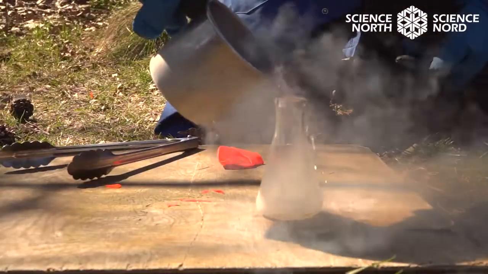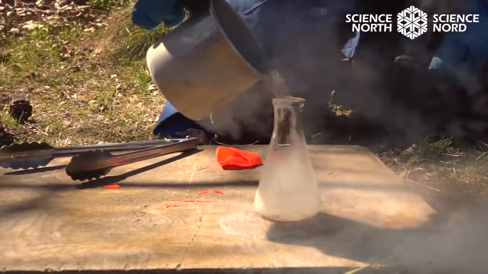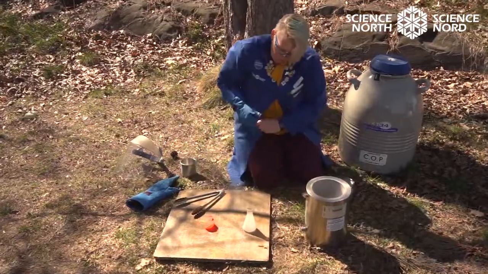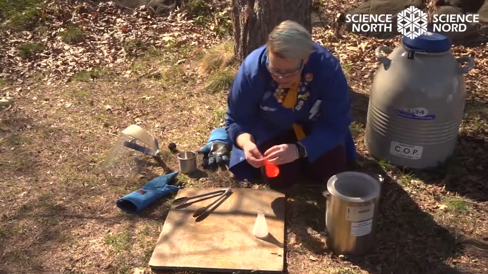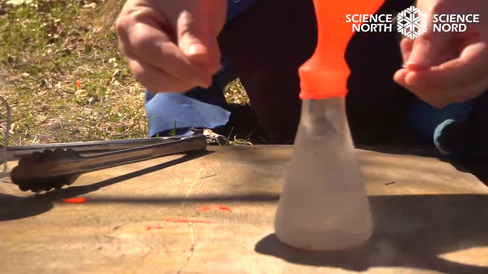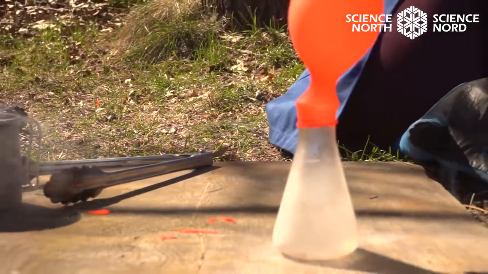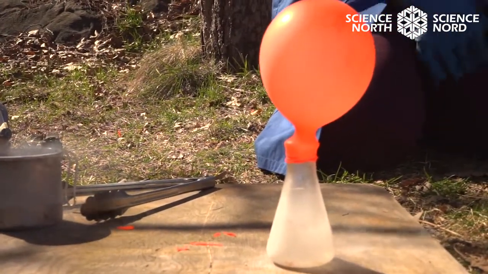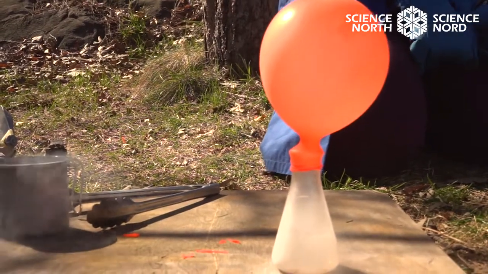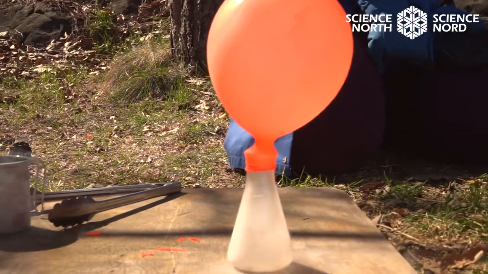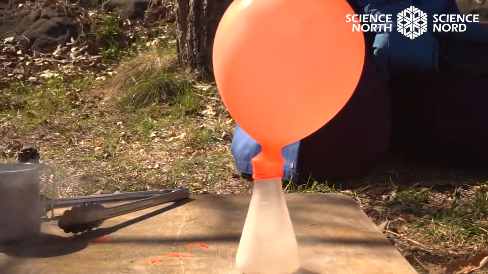I'm going to place a little bit of the liquid nitrogen inside of my beaker. And then I'm going to take my balloon and place it over the top. Now remember, when we have particles that are getting excited, they're getting further apart. Because we have a liquid to a gas, you're noticing that gas building up inside of the balloon.